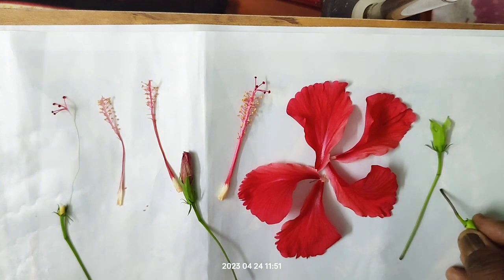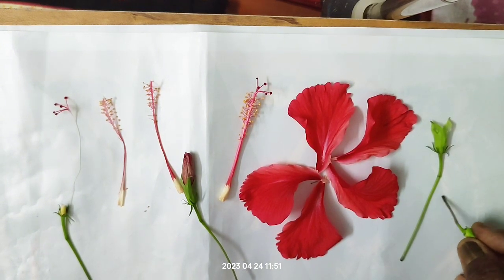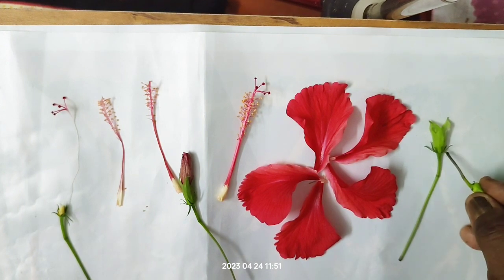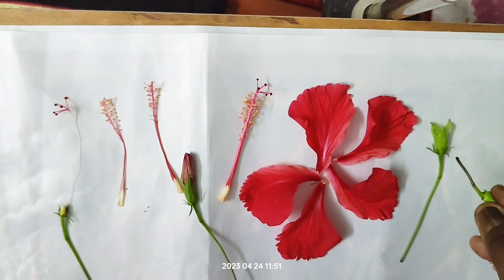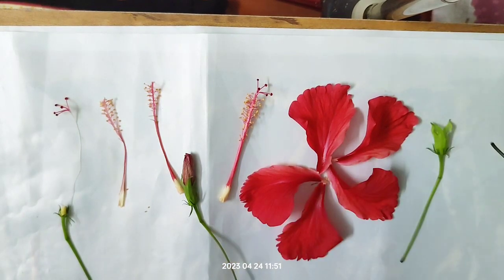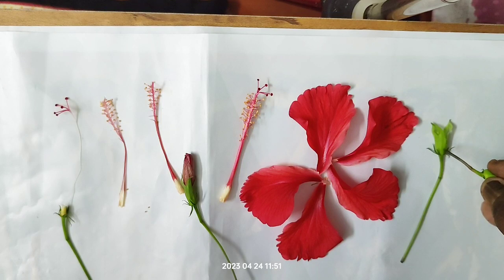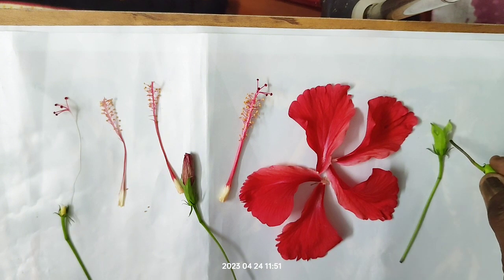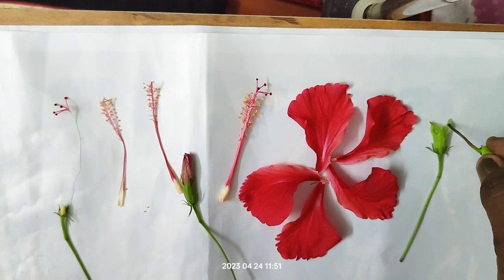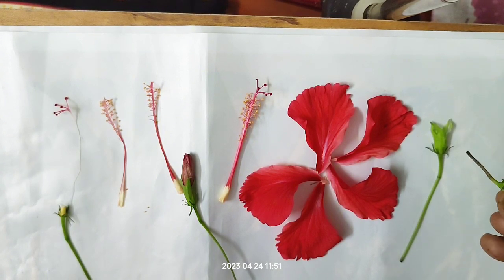Here you can see this is the stalk of the flower. This is called pedicel. At the tip of the pedicel there is a stage-like structure, known as thalamus. Over the thalamus, floral appendages are developing. This portion above the thalamus is the outermost whorl of the flower, known as calyx. Here you can see a leaf-like structure, known as sepal. All sepals together are called calyx.